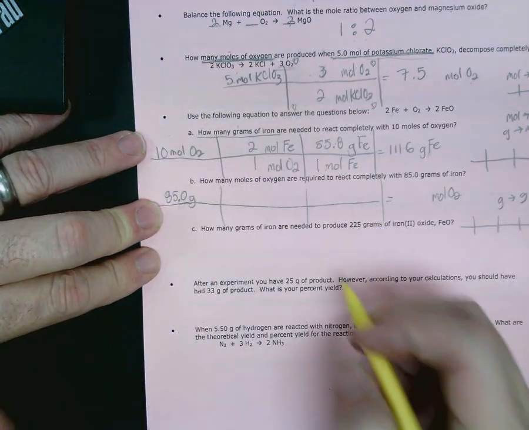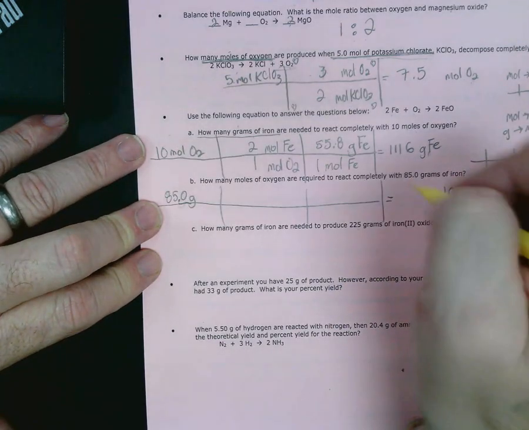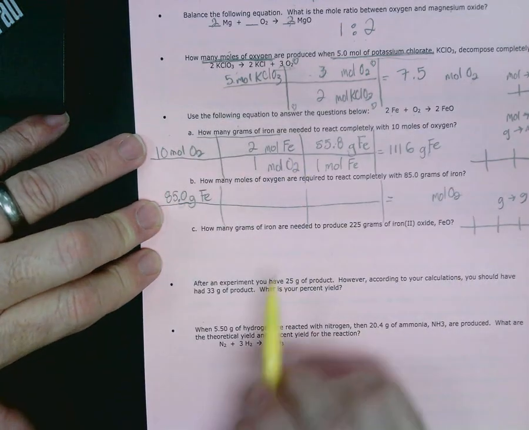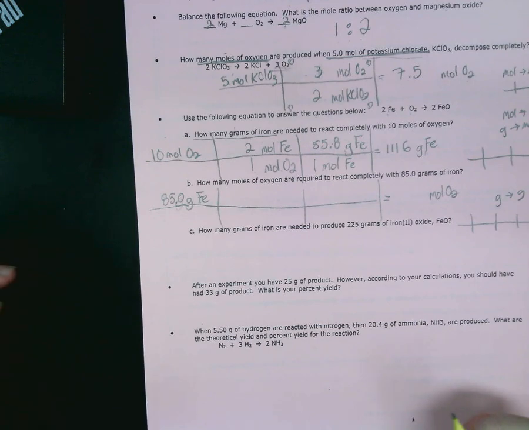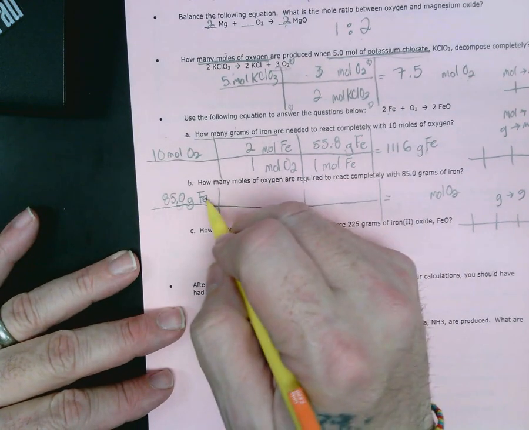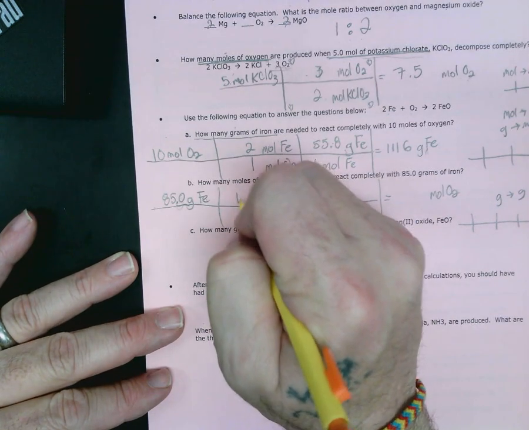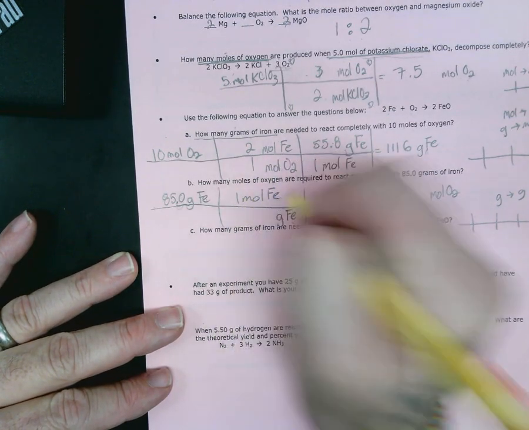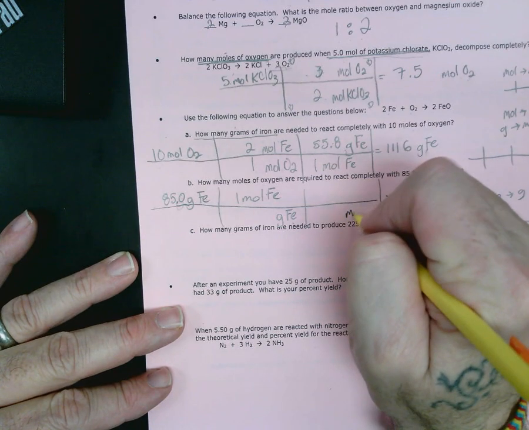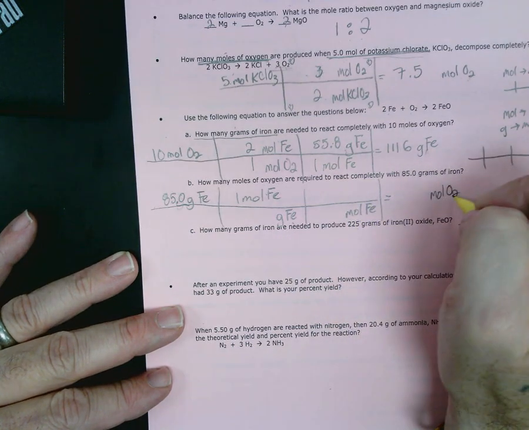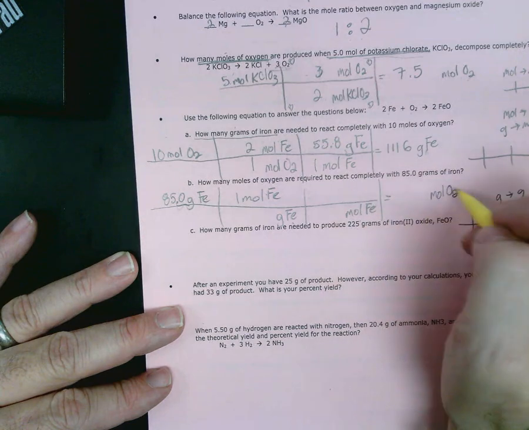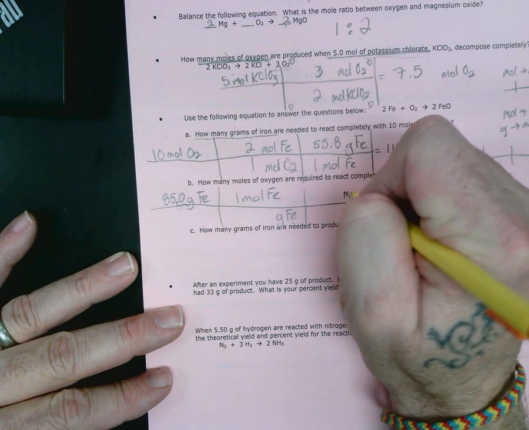All right, grams of iron, Fe. Now I'm just going to go by the rules and put units into boxes. By the diagonal rule, this is grams of Fe. By the grams rule, this is 1 mole of Fe. By the diagonal rule, this is moles Fe. And the units of my answer go back in the top right box, so this is moles of O2.